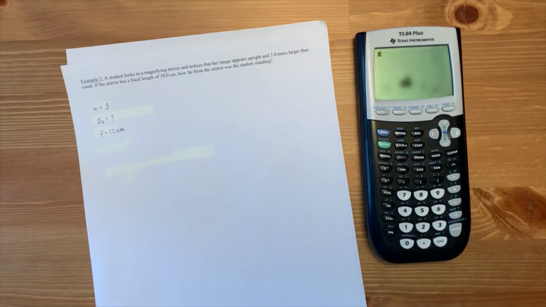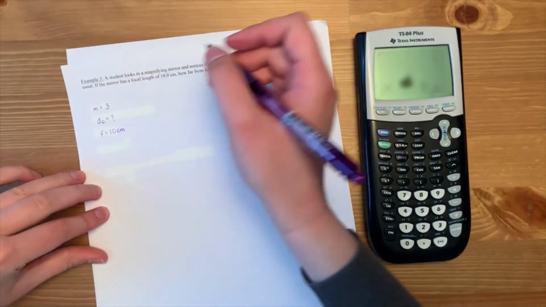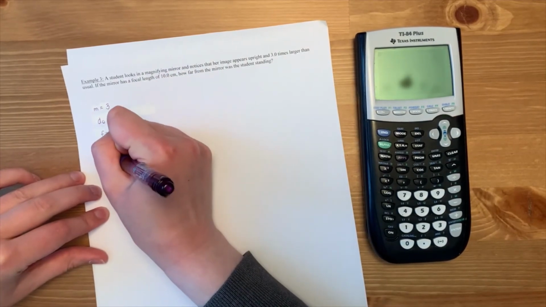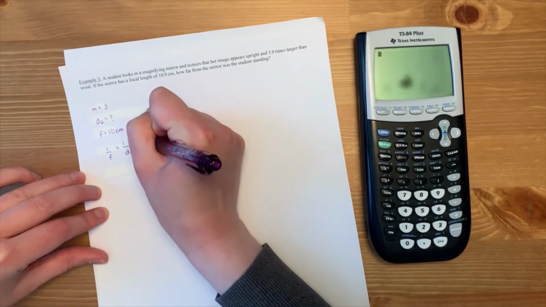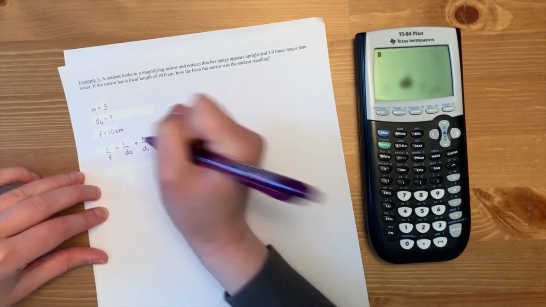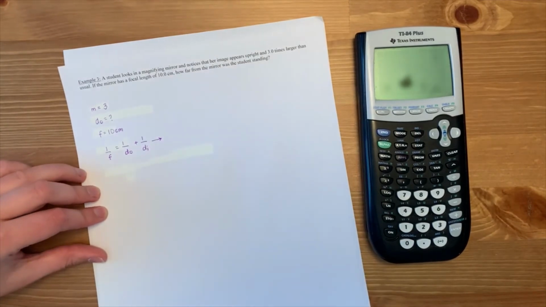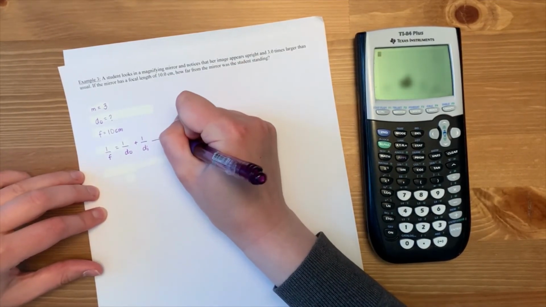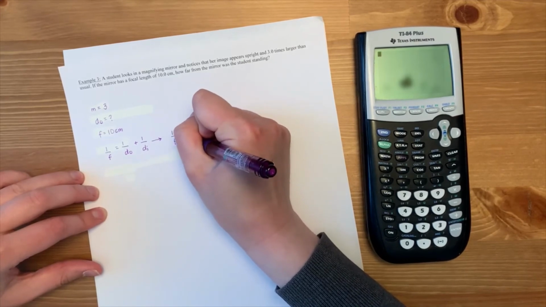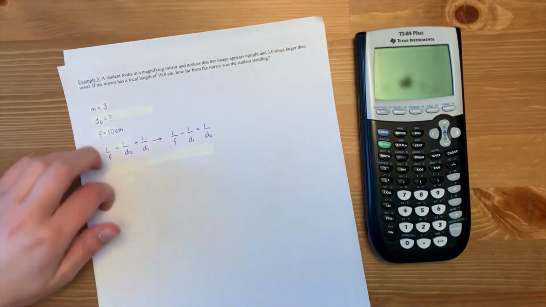So to find DO, I'm eventually going to want to use this formula right here: 1 over f equals 1 over DO plus 1 over DI. Just so it's done, I'm going to rearrange that for DO right now. So 1 over f minus 1 over DI equals 1 over DO.